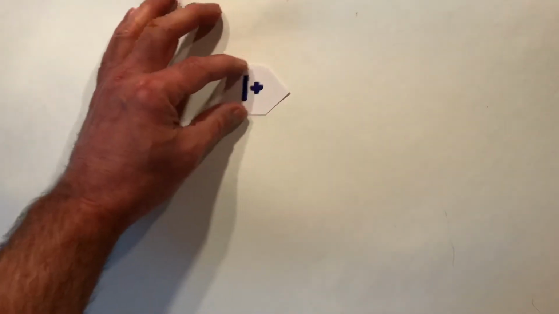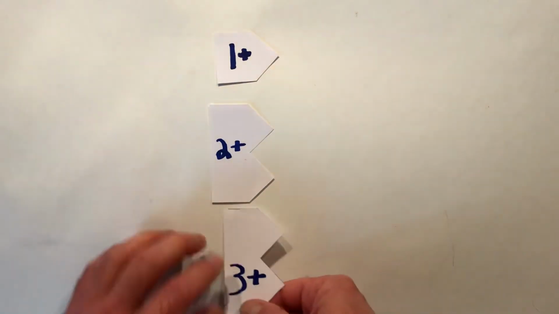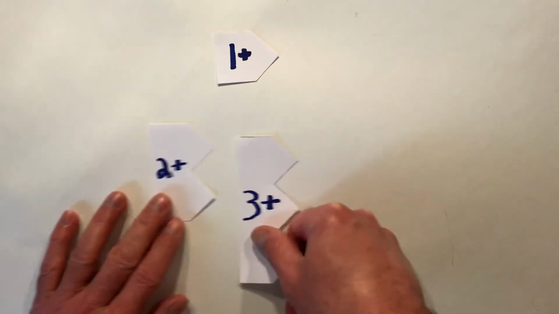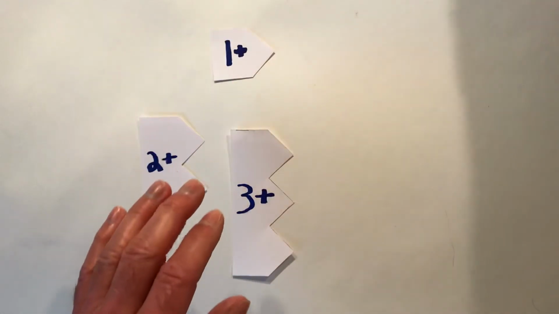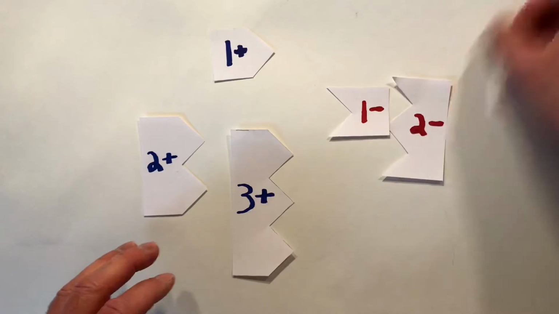So here's a chip representing a 1+ ion. Here's a chip representing a 2+ ion. Here's a chip representing a 3+ ion. And then we have some negative ion chips as well. We have a 1-, we have a 2-, we have a 3-.